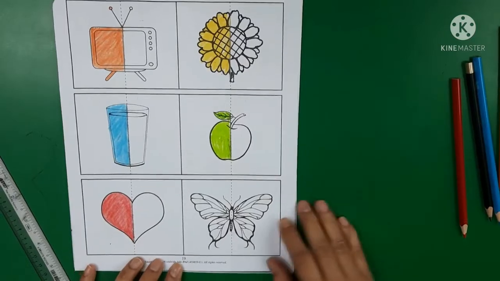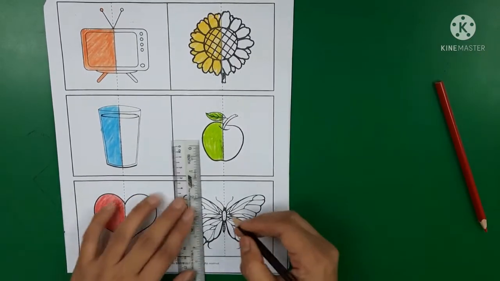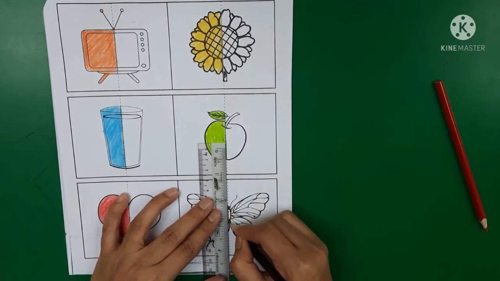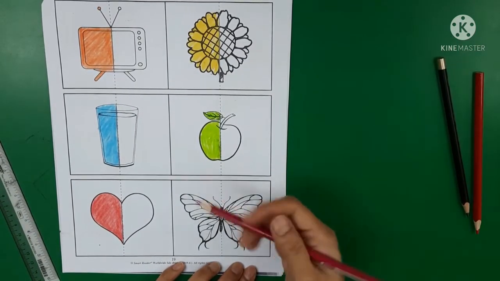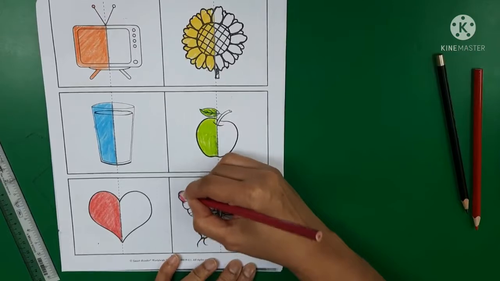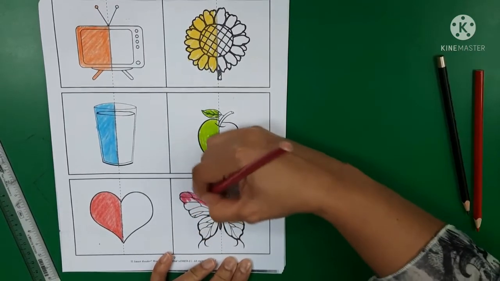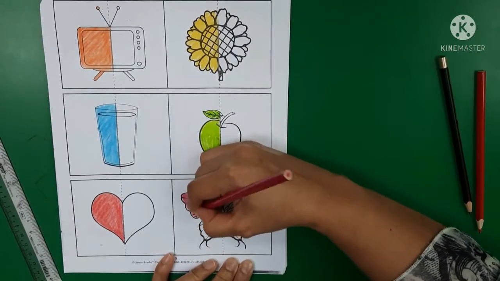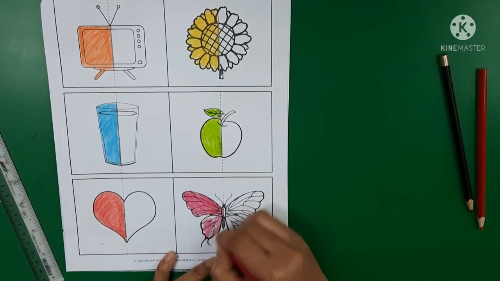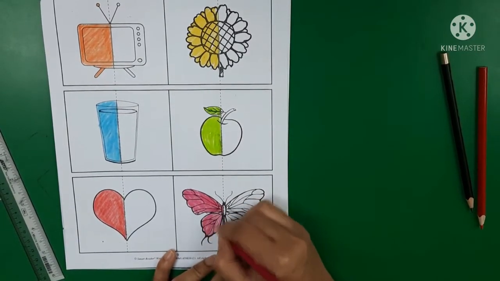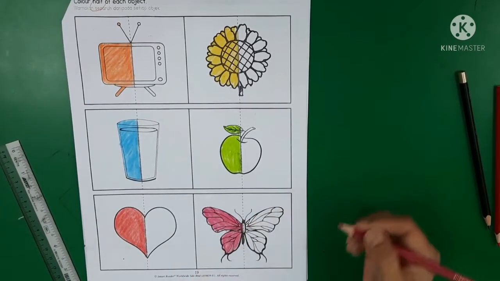Half. And lastly, draw a symmetrical line and color the butterfly. Half.